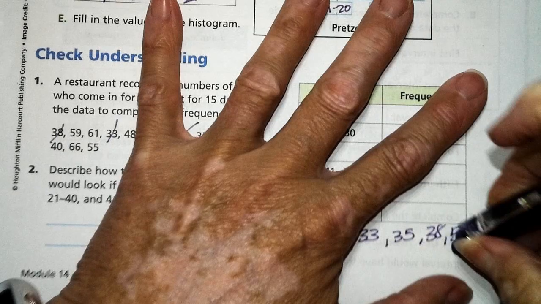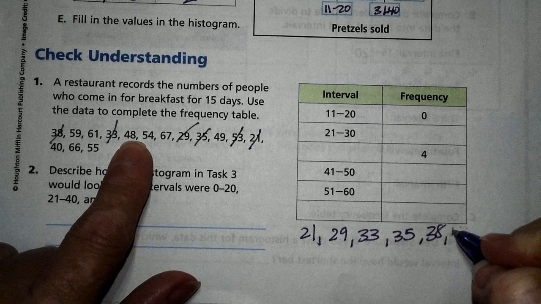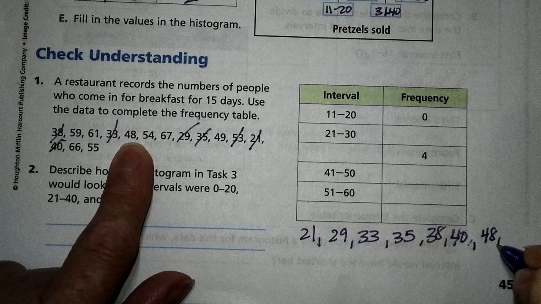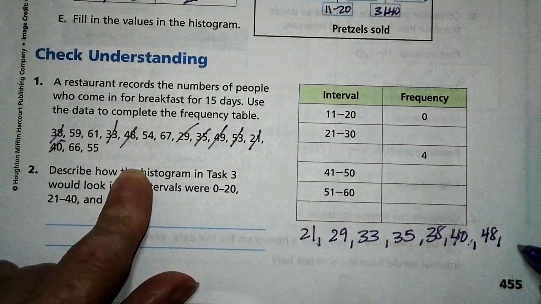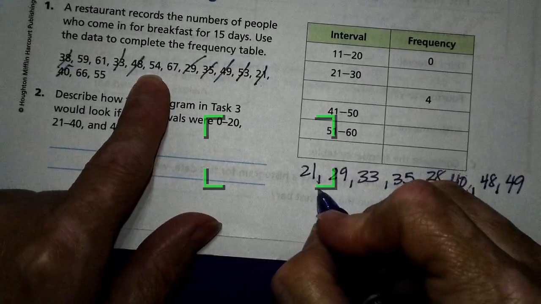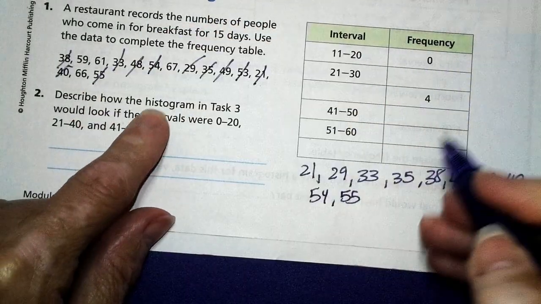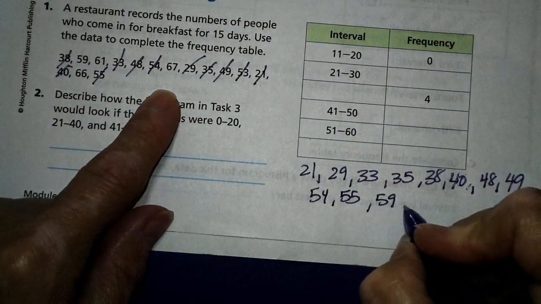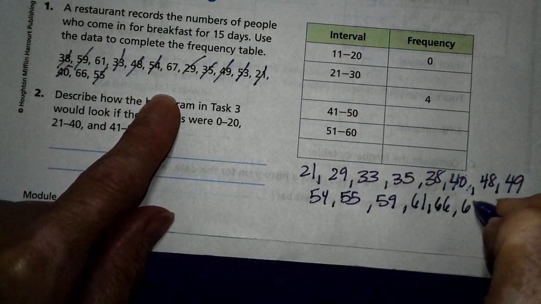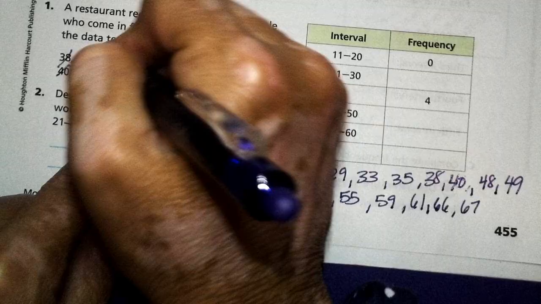Nope, I missed one. I missed the 48. Oh, I missed a bunch. So I missed the 40. I missed the 48. The 49. And then we go to the 54, 55, 59, 61, 66, and 67. Oh, did I miss the 61? No, it looks like I have it. I just didn't cross it off.